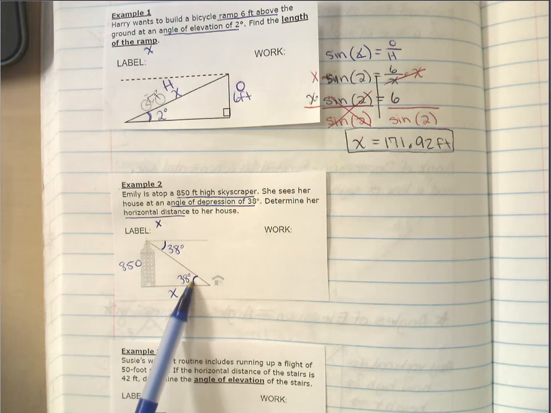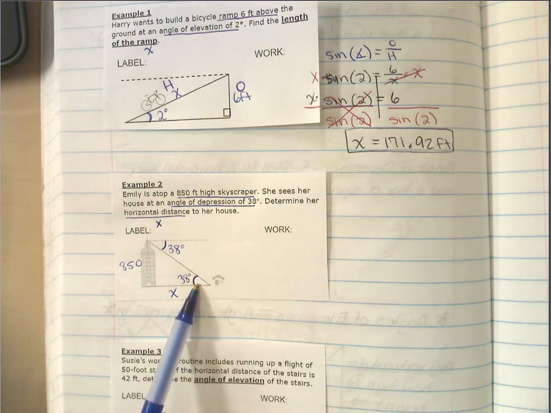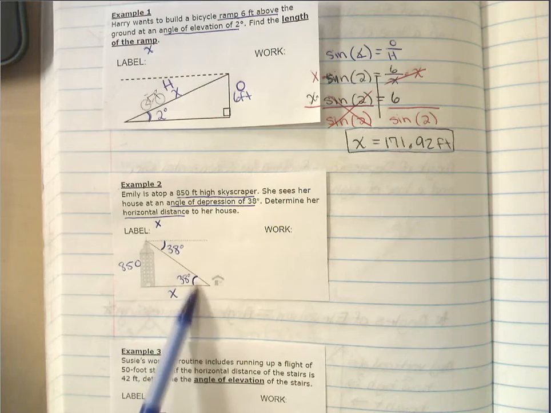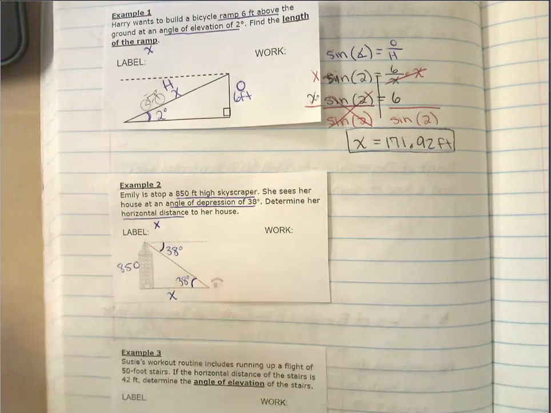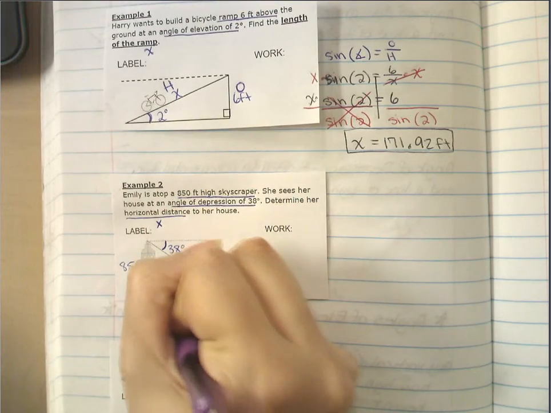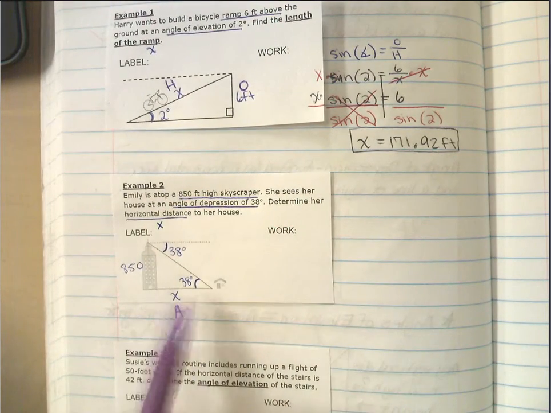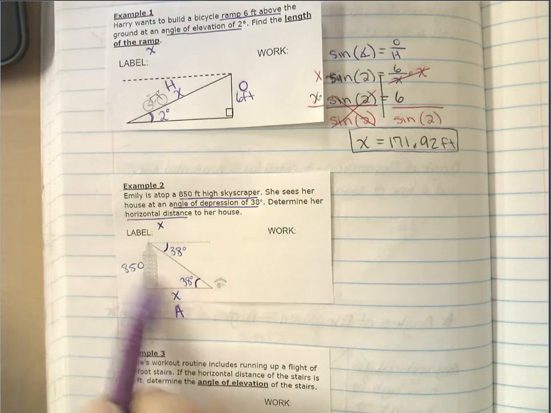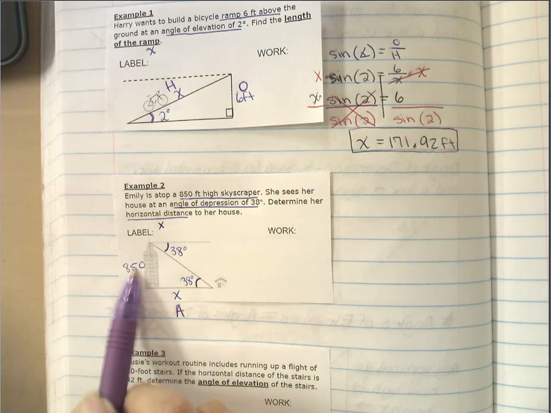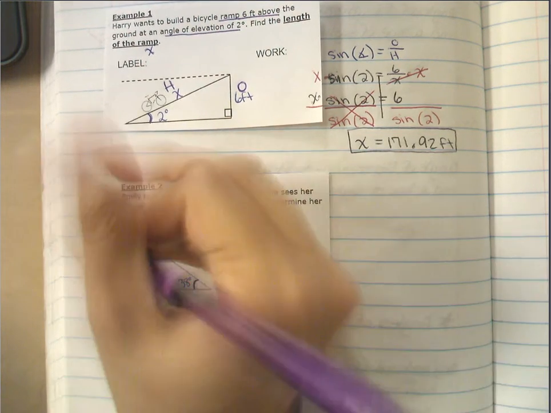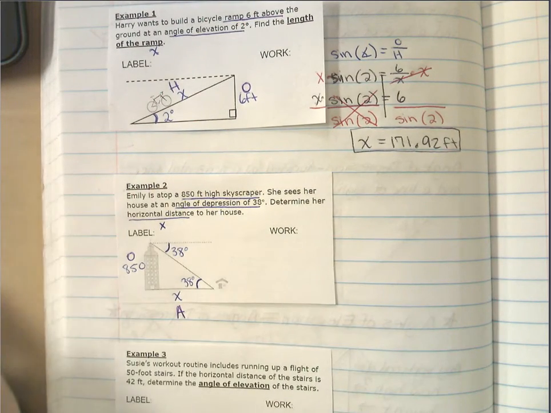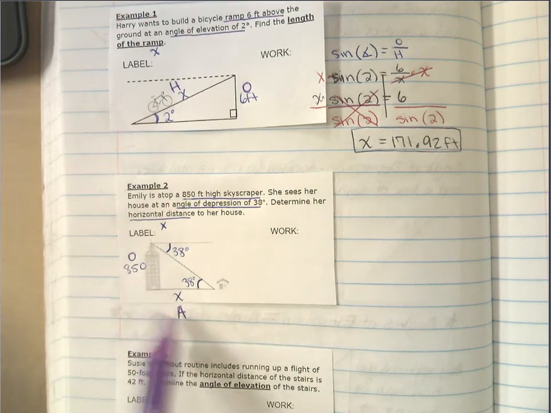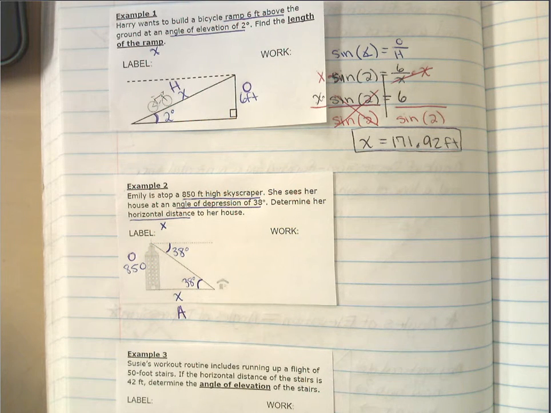So now, based on this angle, the x is right next to it, the leg that's right next to it, so that would mean that x is adjacent. And then across from it, opposite from it, I have the 850. So that means that this is my O, the opposite side. And so now I have O and A, and so that's tangent.